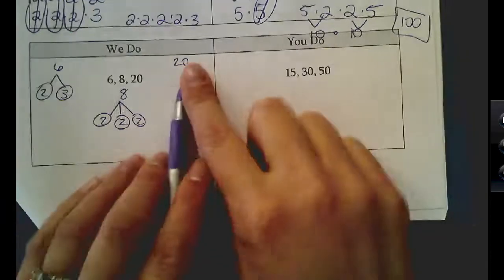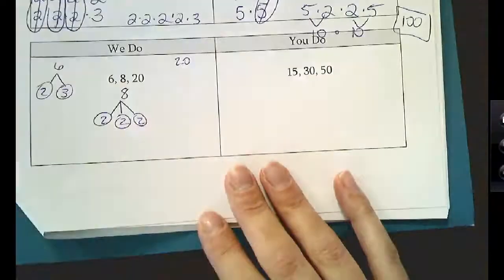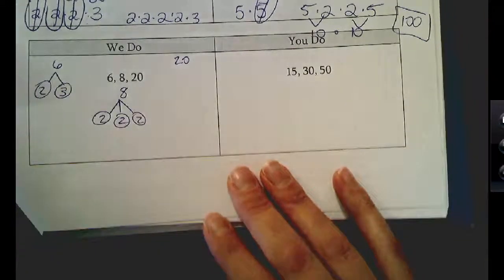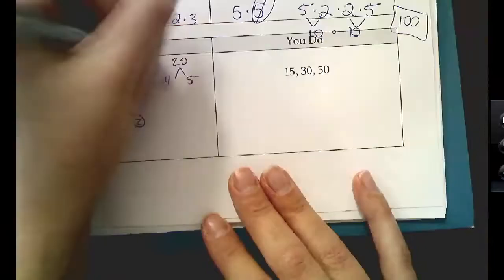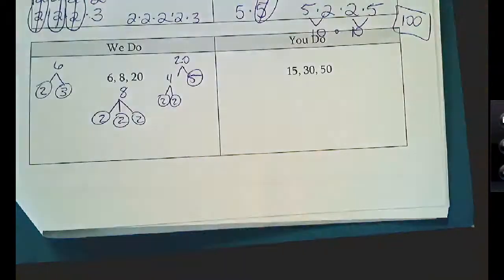And then what are we going to break the number 20 down to? 2, 2, and 5. Very good. Nice job. You could do 2 and 10. You could do 4 and 5. And then break the 4 down into 2 and 2. So that's where the 2, 2, and 5 comes in.